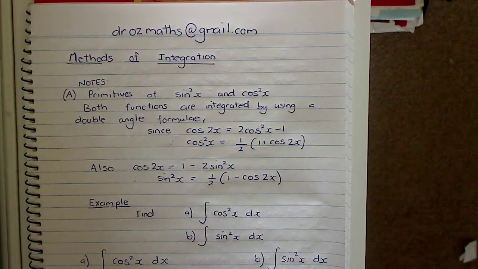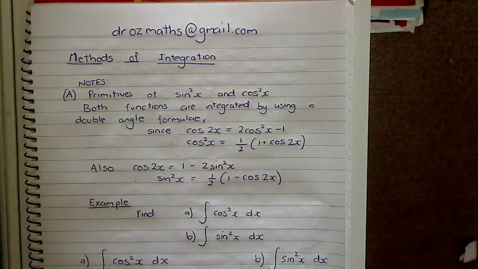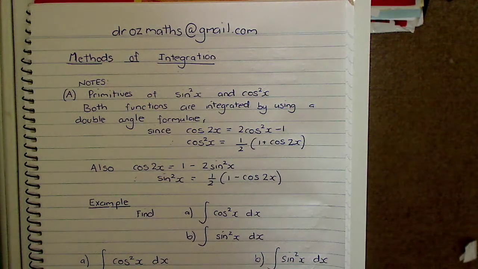Okay, this time for our 3-unit level, we're looking at methods of integration.